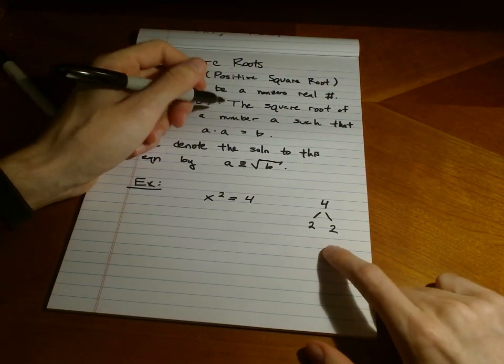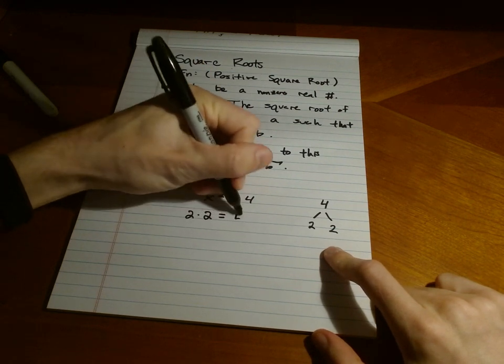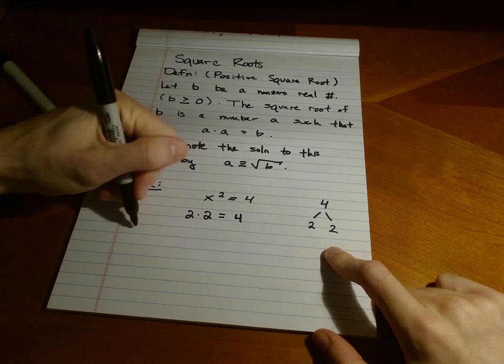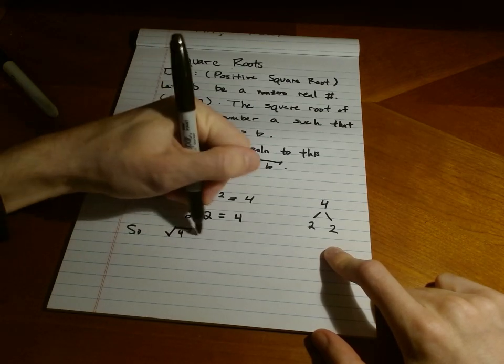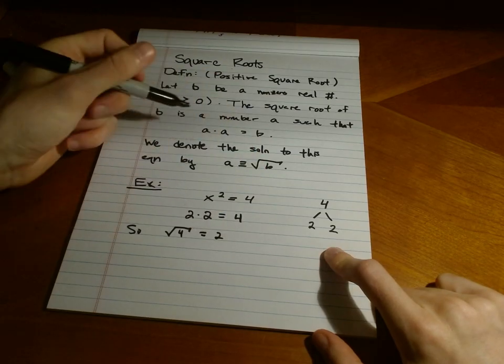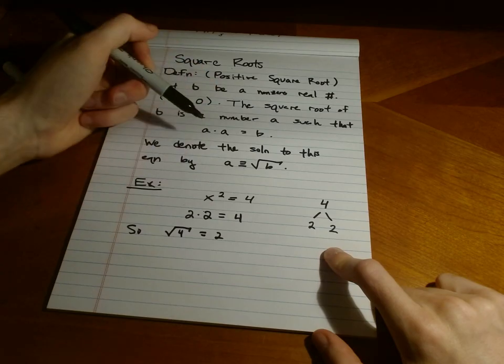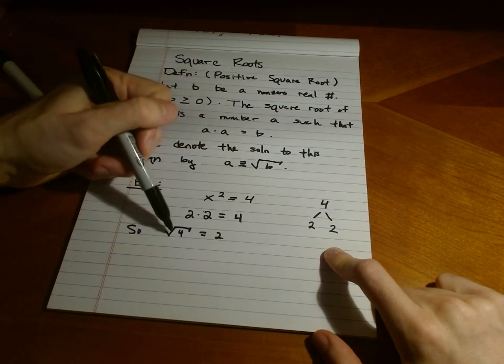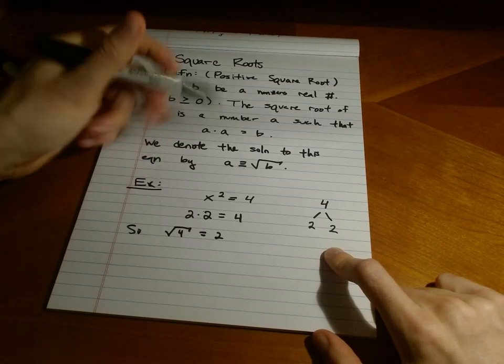So we have 2 times itself equals 4. So the square root of 4 is 2. Because 2 multiplied with itself gives us 4, we call 2 the square root of 4.